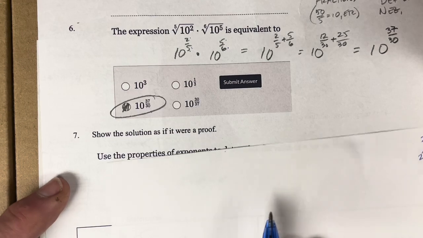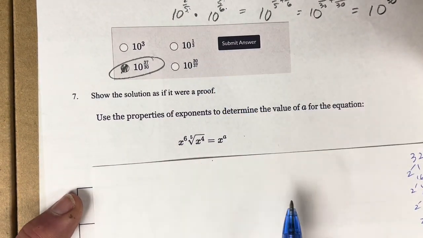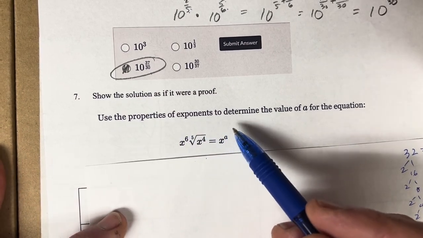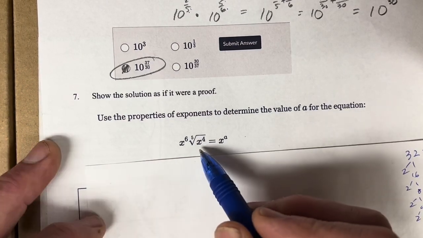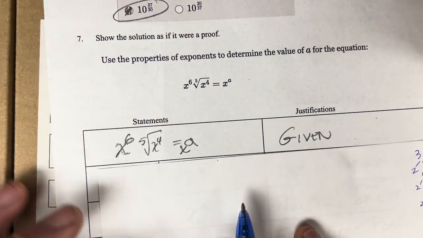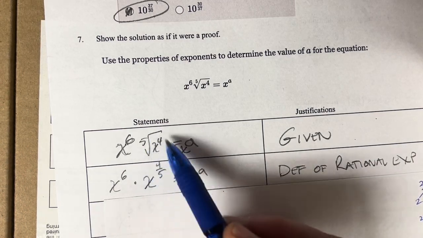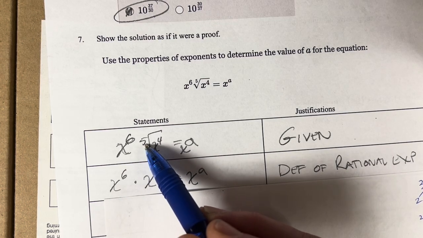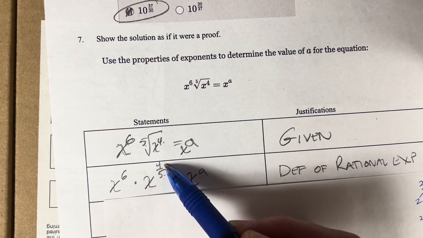So multiple choice makes it a little bit easier, but sometimes you have to just be careful not to switch your numbers around. Okay, so now it says use the properties of exponents to determine the value of a for this equation. So you can see here I've rewritten it in given form. What have I done here? I've taken this out of radical form like we've done so many times. I've rewritten it. Again, I keep stressing, that's the root number, so that goes down below. That's the exponent number, so that goes up above.